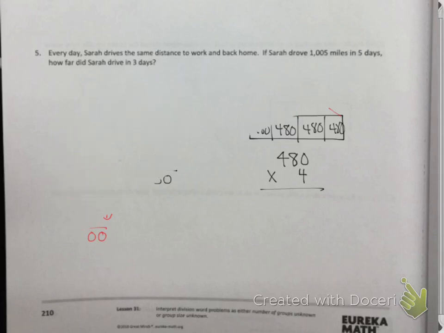Okay, so we're going to be doing the same thing here. We're going to be working with either number of groups unknown, or a group size that is unknown. We're going to be working with both. So we need to figure out, is this going to be groups, or is this going to be a group size that we don't know yet? And we're going to have to solve for it. So let's go with: every day, Sarah drives the same distance to work and back at home. Actually, that information is irrelevant to me. There's no data, so I'm just going to continue.